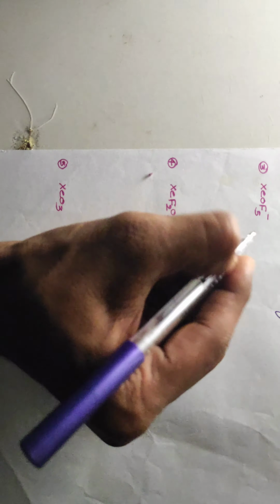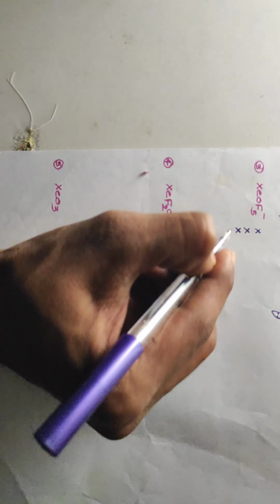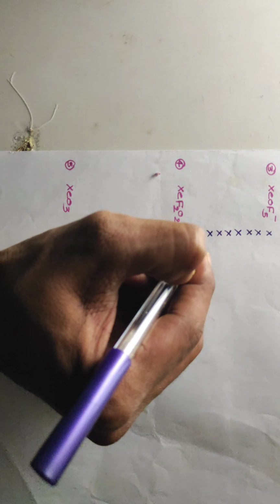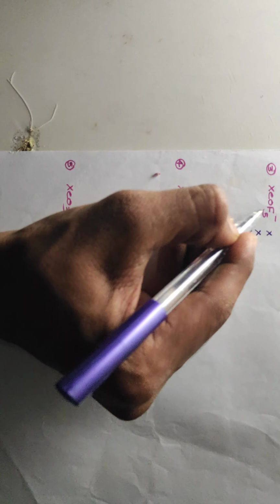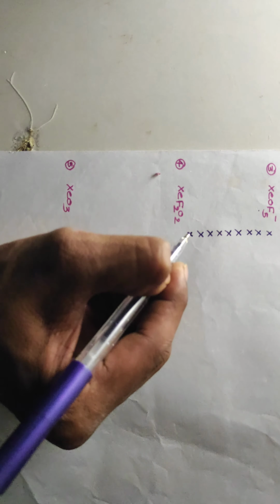In XeOF5-, if any molecule has a negative charge, we will add one electron to its outermost shell. Xenon is a group 8 element, so 1, 2, 3, 4, 5, 6, 7, 8. This molecule has one negative charge, so we add one electron.